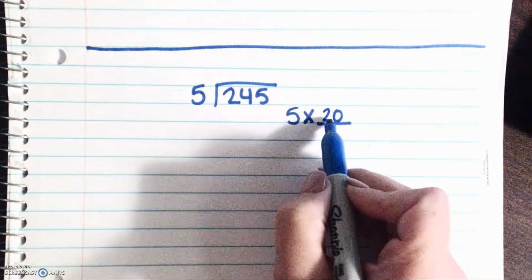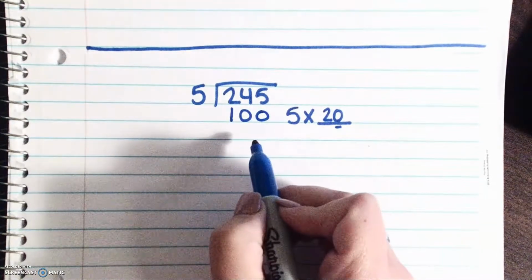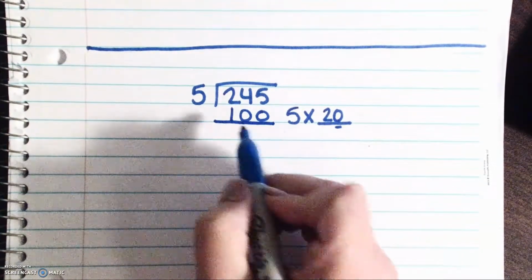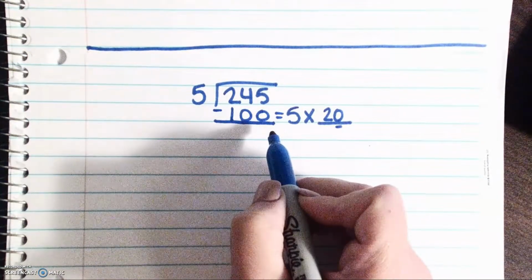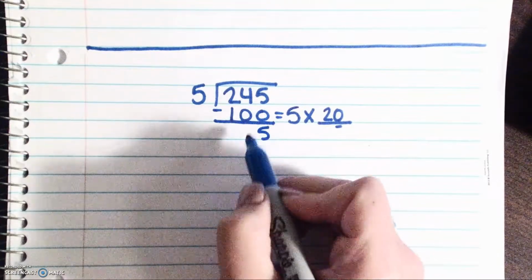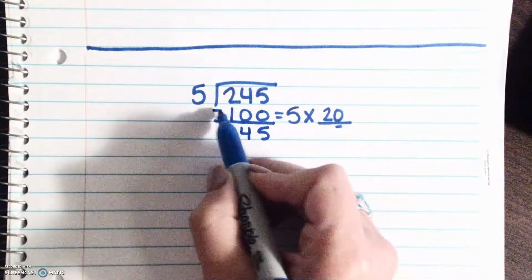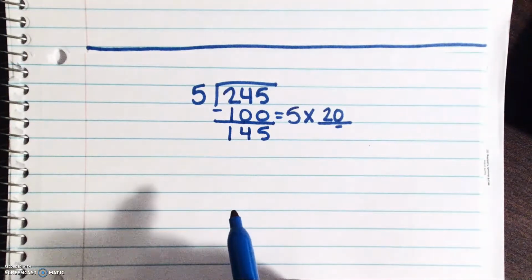I know 5 times 2 is 10, and then I have a 0 there, so add a 0 to the end. Right, so 5 times 20 is 100. All right, I'm going to subtract that. 5 minus 0 is 5. 4 minus 0 is 4. 2 minus 1 is 1. All right, so now I'm at 145.